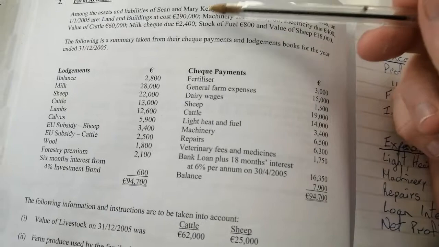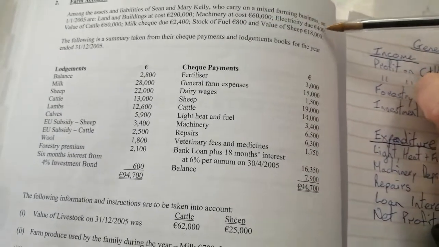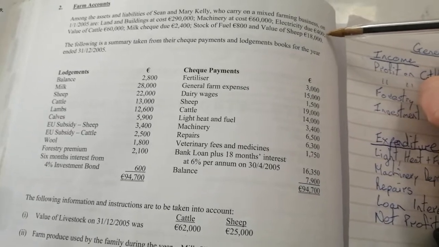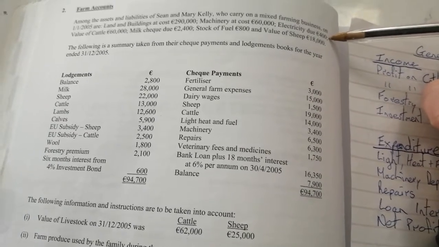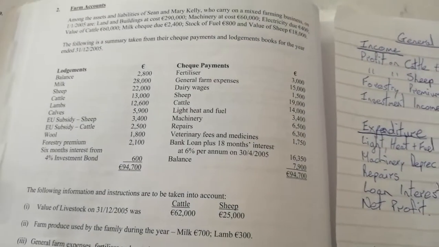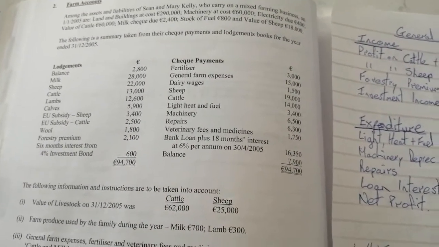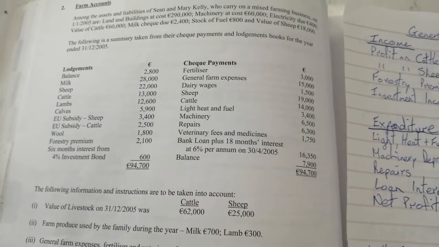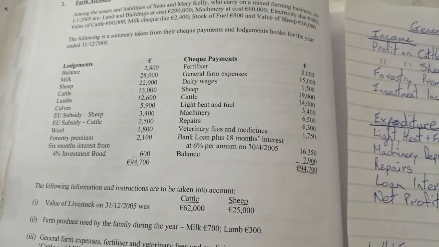So if we go up here, we'll notice at the start of the year there was this electricity bill due of €400. That means at the start of the year you owed, or the farm owed, €400 in electricity, a bill from last year, presumably electricity that was used up the previous year but still hadn't been paid and was still owing at the start of this year.